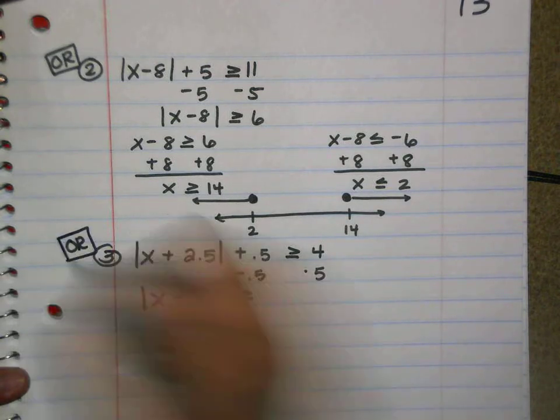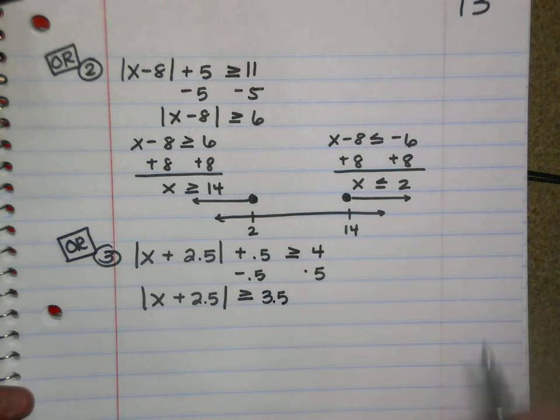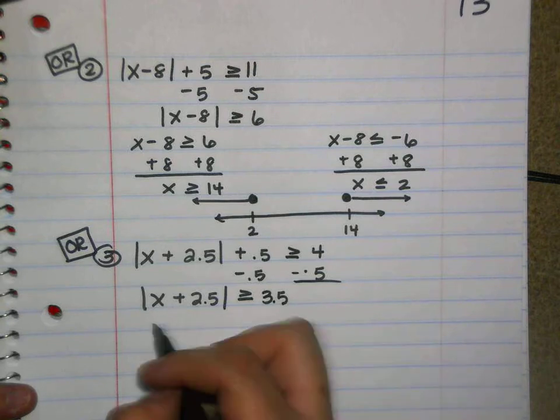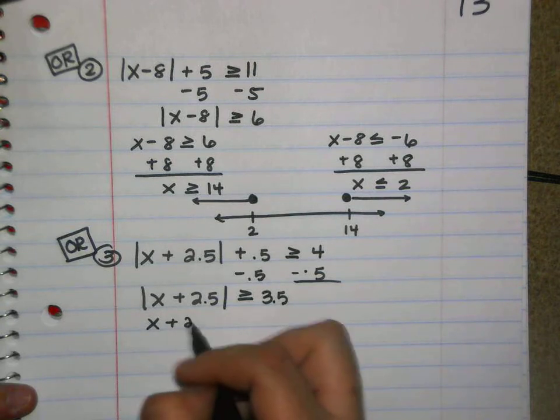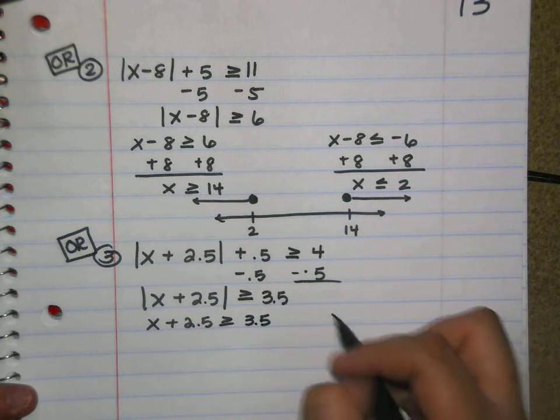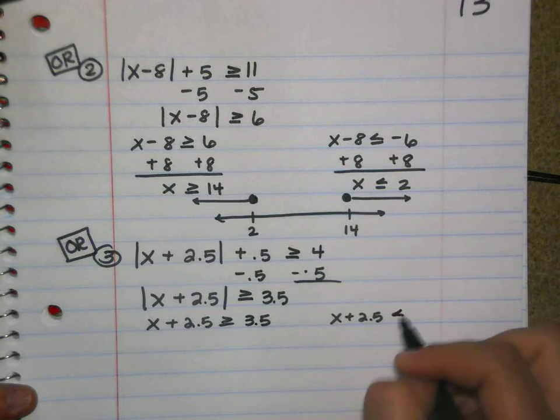Okay, so we're going to go ahead and split. We'd have x plus 2.5 is greater than or equal to 3.5. And then we're going to have x plus 2.5 is less than or equal to negative 3.5. Remember, when we have an or situation, the less than gets the negative sign.